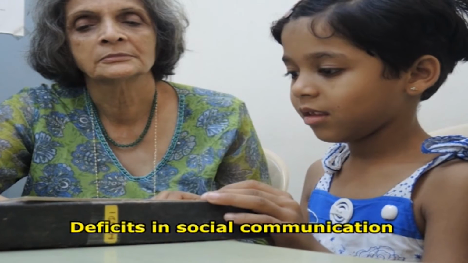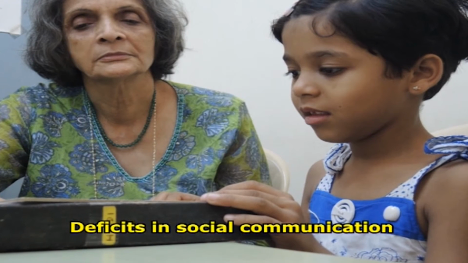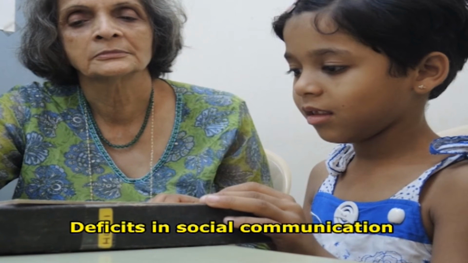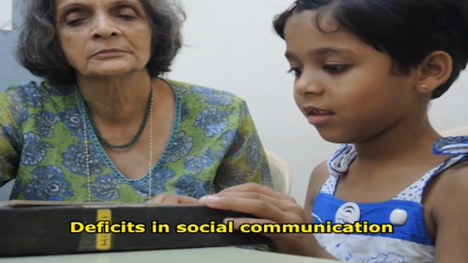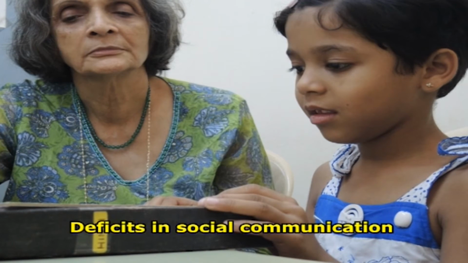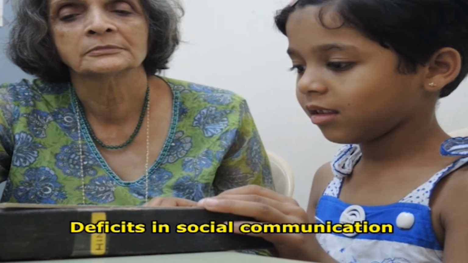The deficit in social communication results in functional limitations in effective communication, social participation, development of social relationships, academic achievement or occupational performance.